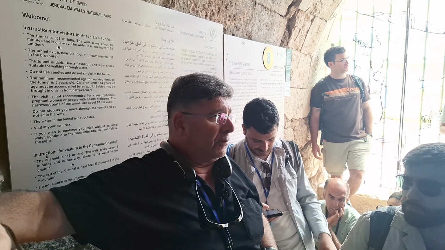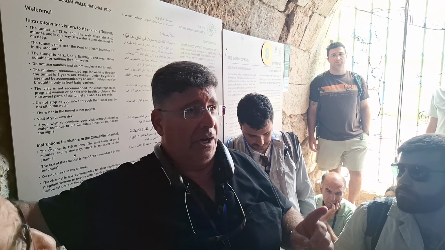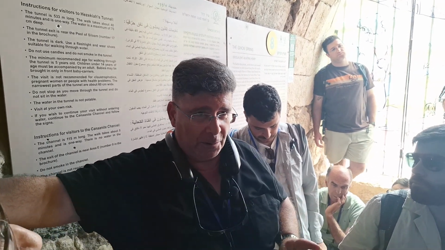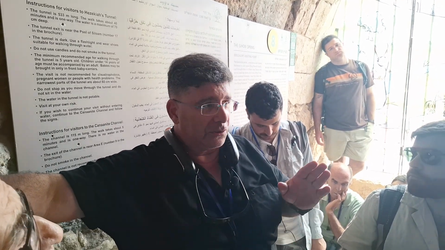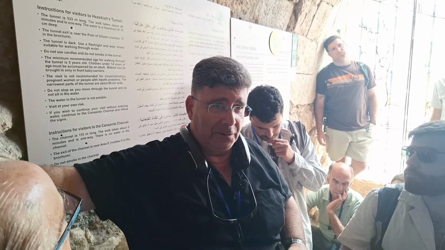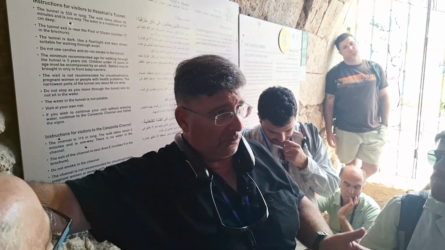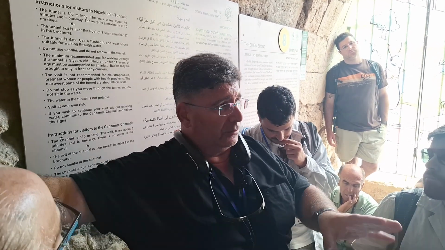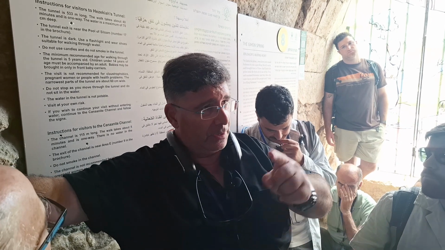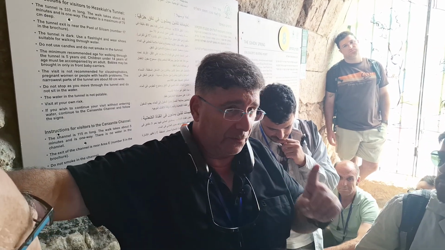The other option is to take the dry route. The dry route is 120 meters long. Okay, and it's dry. They're both narrow, and it's dry. It takes about 10 minutes instead of 40 minutes. So that's part of your considerations, whether to take the group here, on that way, or the other. You have to make up your mind in advance.